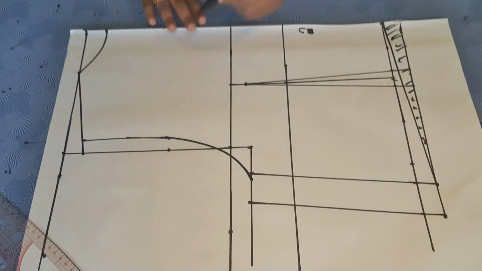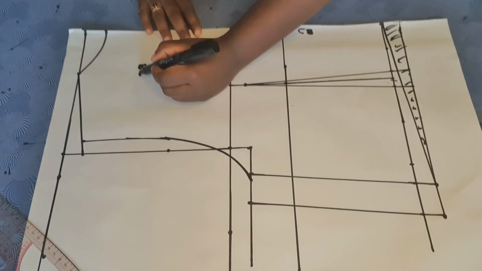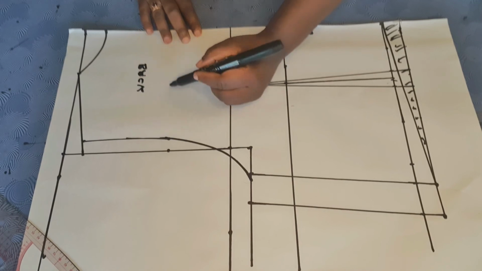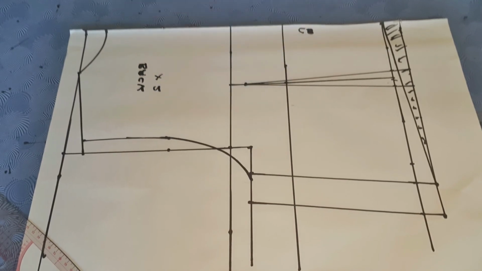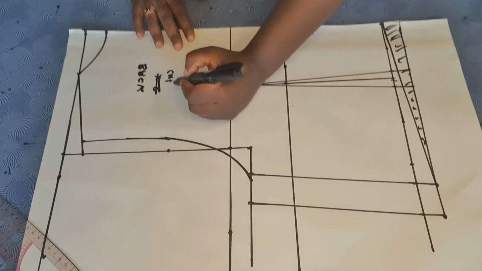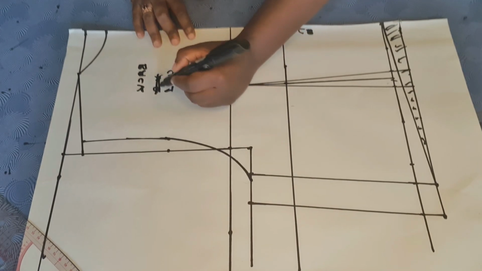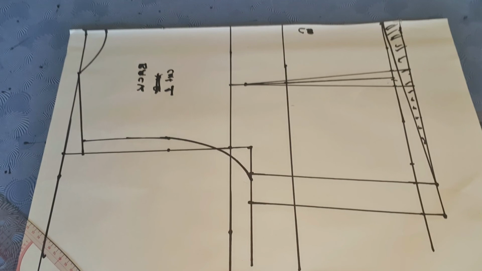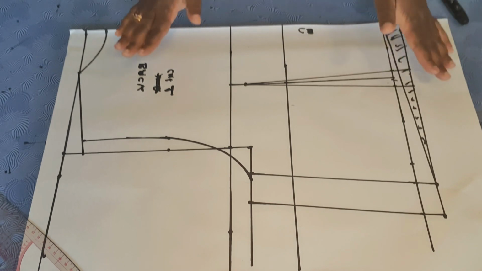So this is the back, and you're going to be cutting 1 because there's no zipper here. Cut 1 piece, because this is going to be on fold. You're going to be cutting this on fold. So then we can go ahead and cut.